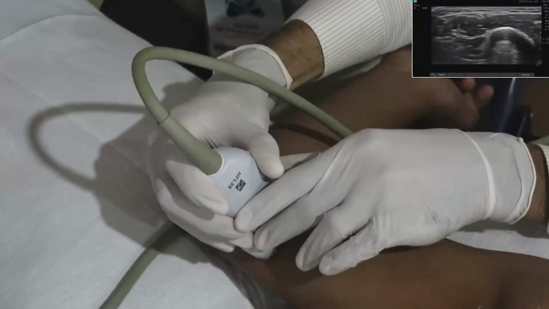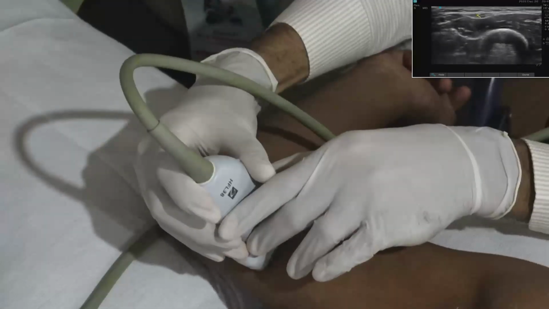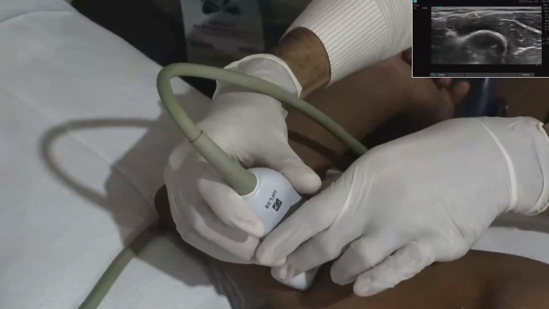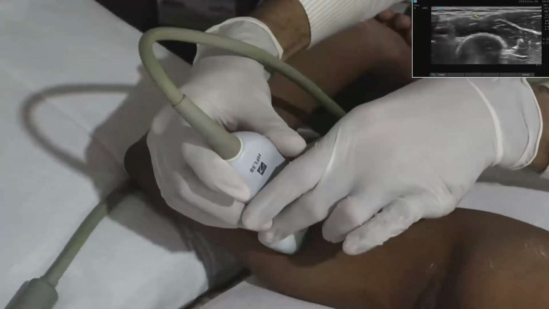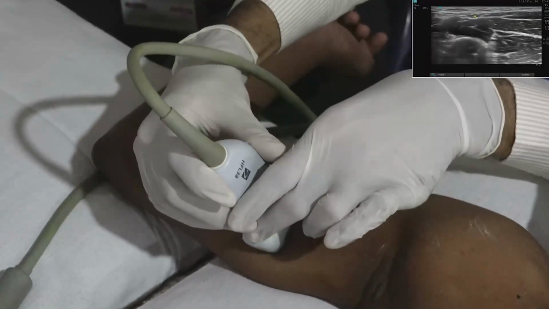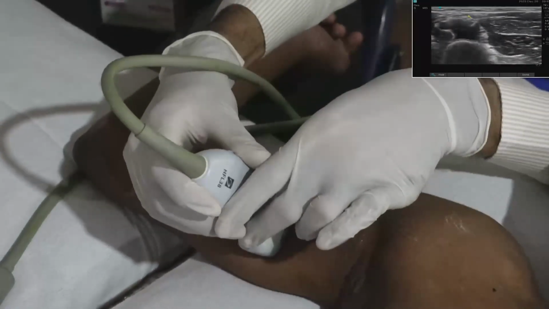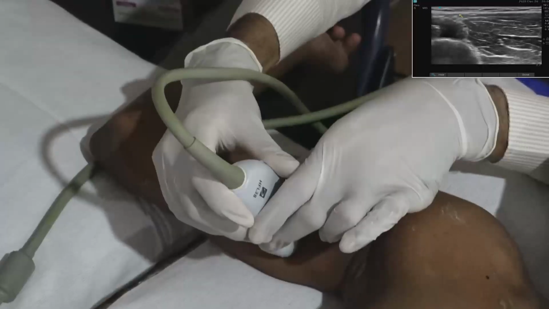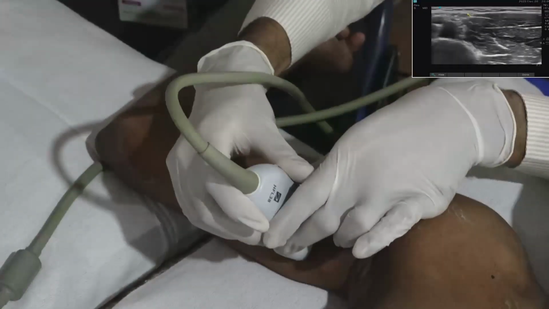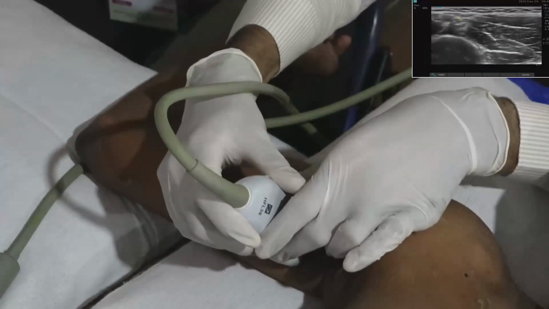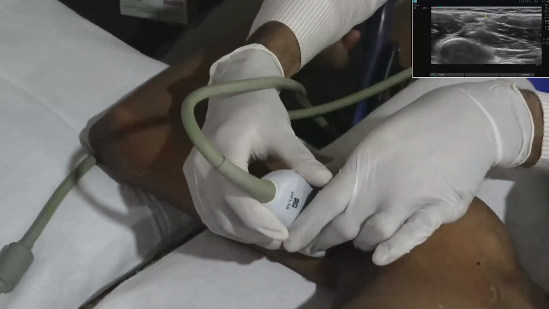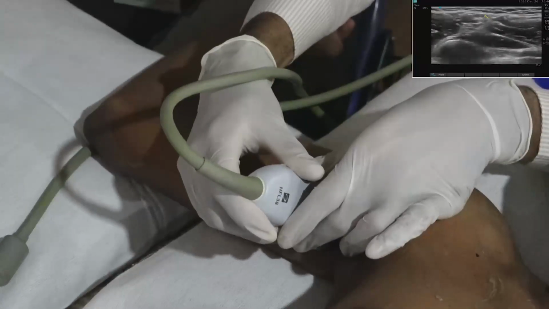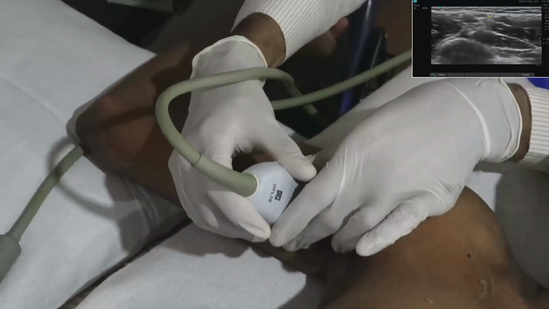Just below the skin and brachial fascia, this honeycomb appearance, that is the ulnar nerve. I am moving the probe towards the axillary area. We just have to follow the ulnar nerve. Now it is coming near the 2 o'clock position. Again I will trace it back.